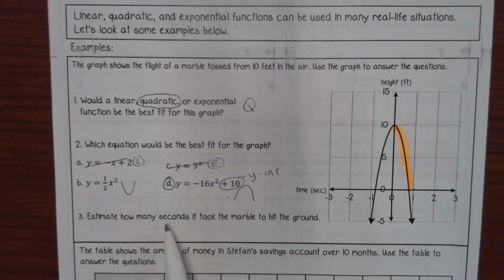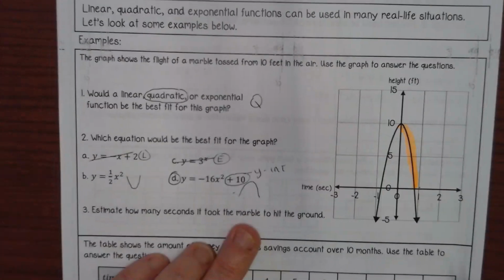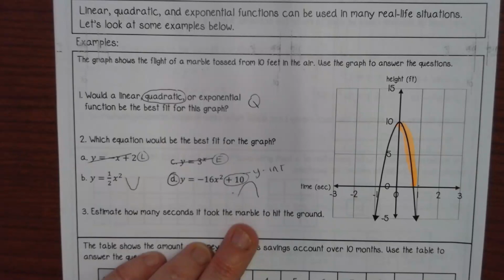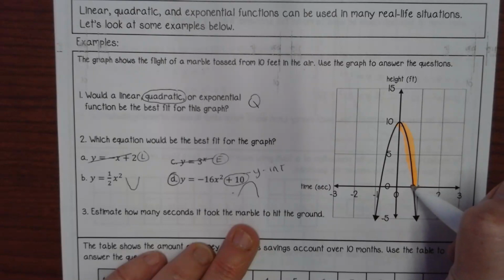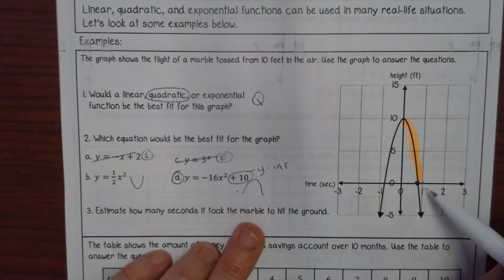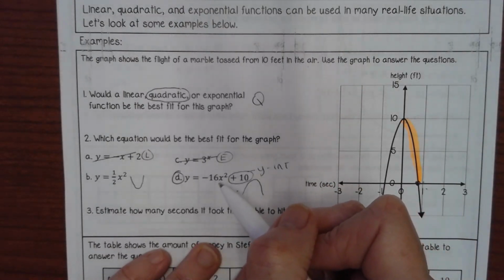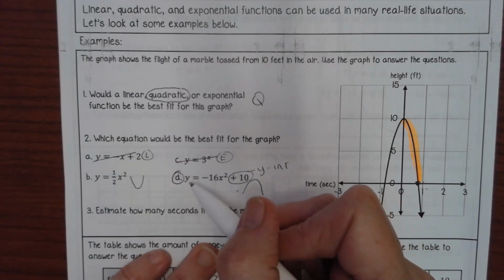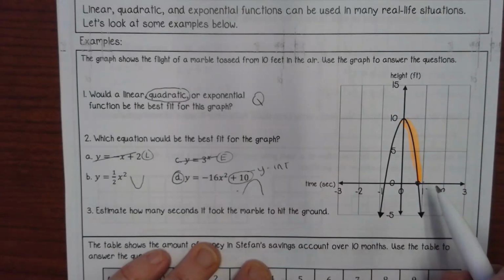Then it says, how many seconds will it take for the marble to hit the ground? Okay, so there's a couple of ways to do this. First thing is we can look right here, and we can estimate it. That's not a problem, just estimate it somewhere below a 1. The next thing we can do is pop this in our calculator and find where it equals 0.